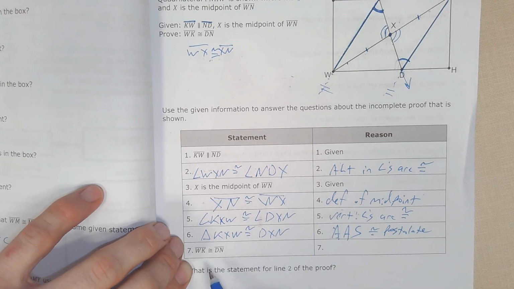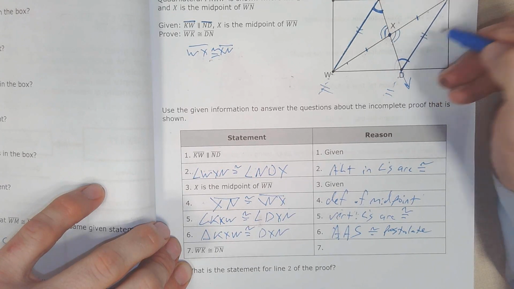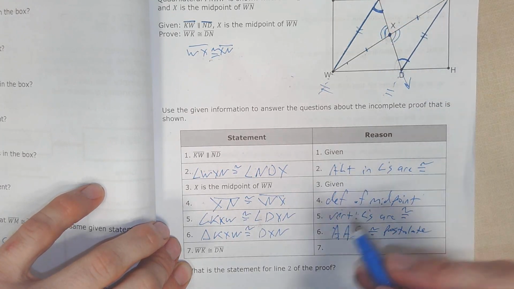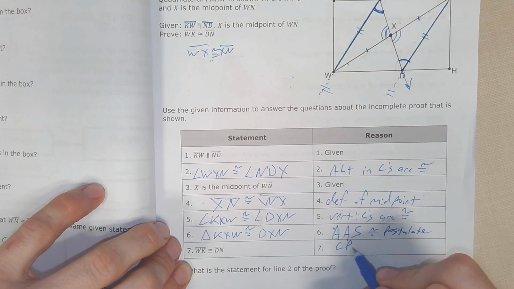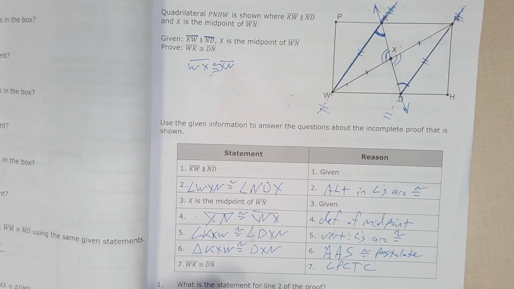And then because of that, I can say that these two are congruent, and that's what I'm trying to solve, because corresponding parts of congruent triangles are congruent, because these are the corresponding parts of those two triangles.